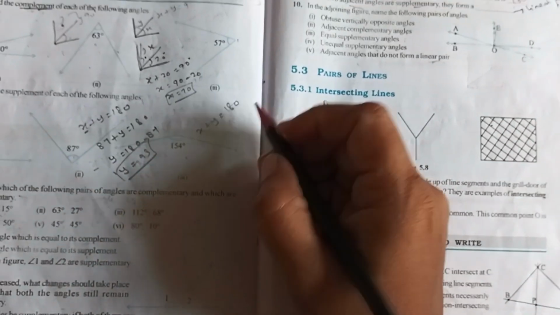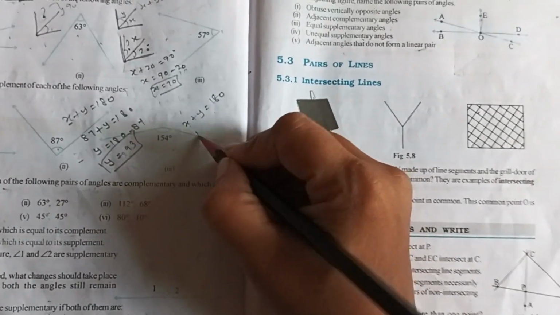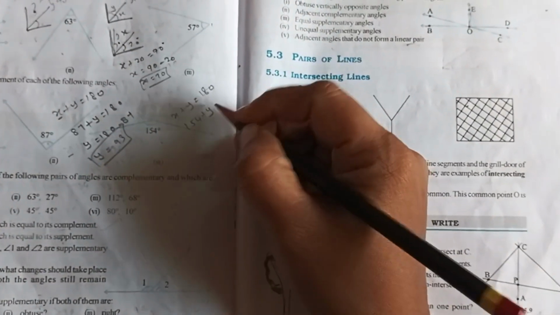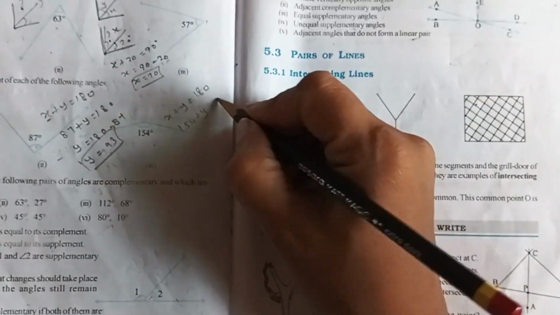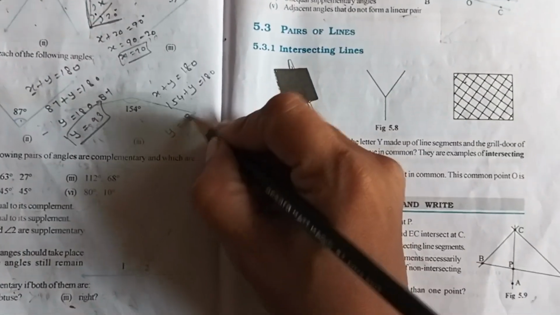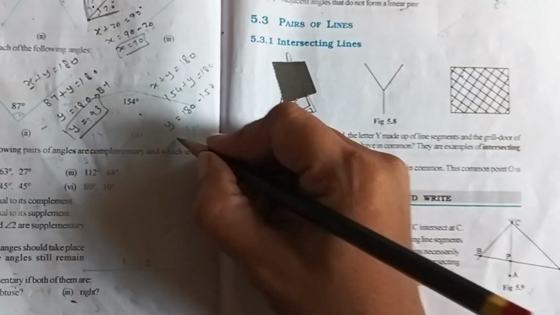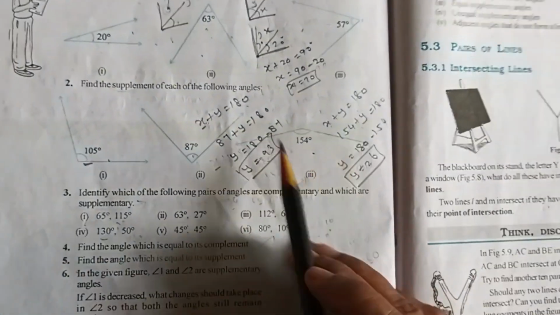Same like this we will find this question also. The sum of two angles is 180 degrees. The x value is 154 plus y, which we don't know. We need to find this angle, total 180. y equal to 180 minus 154. The answer is y equal to 26. That's it. Is it clear?